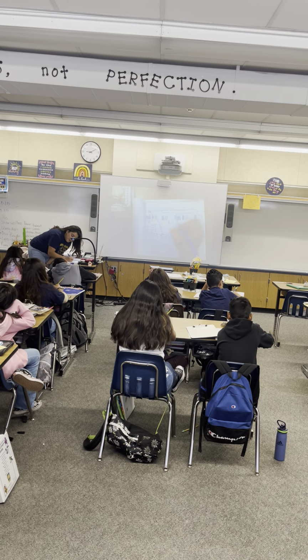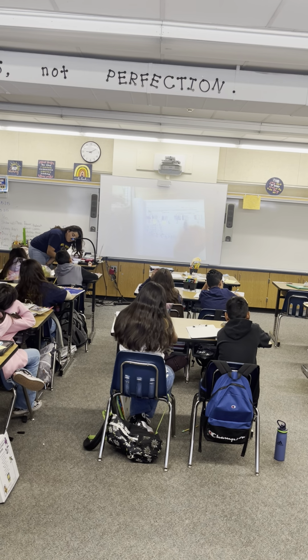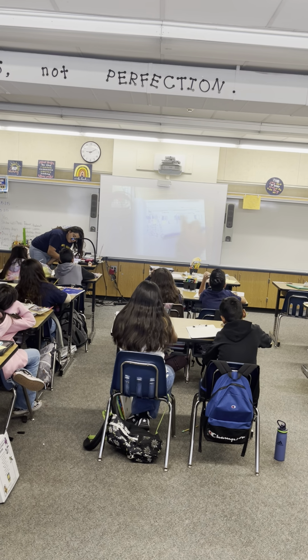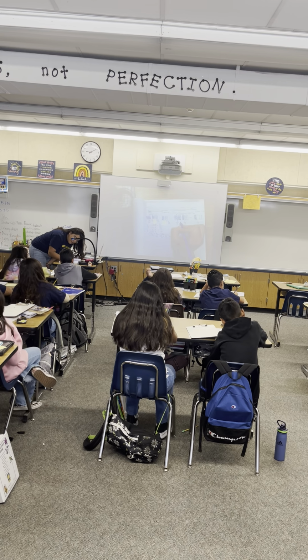Okay. But we need to create equivalent fractions, right? So, what is my new denominator going to be? 15, right? So, how many parts am I going to switch my rectangle models to? 15. So, each of them has to have how many? 15.